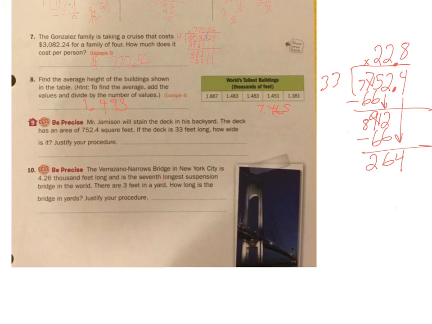I'm going to do 8, but I'll come down here and check that. 8 times 3 is 24. 8 times 3 is 24. 26. Yep. 264. Subtract that out. There's nothing left. So 22.8 is how wide. Because if you take your width times your length, 33 times 22.8, you're going to get your total square of 752.4.